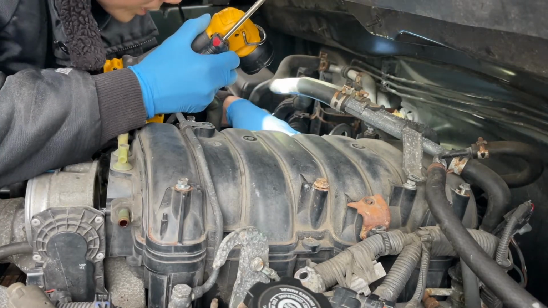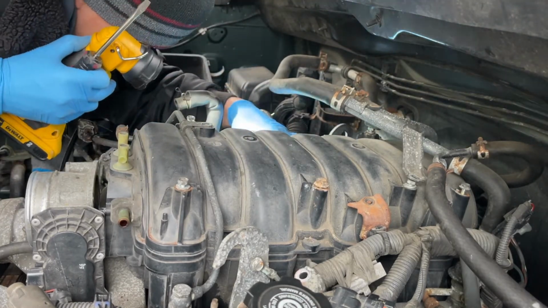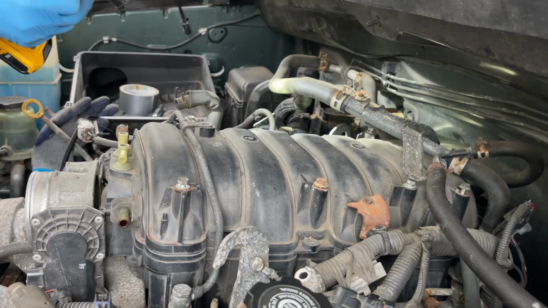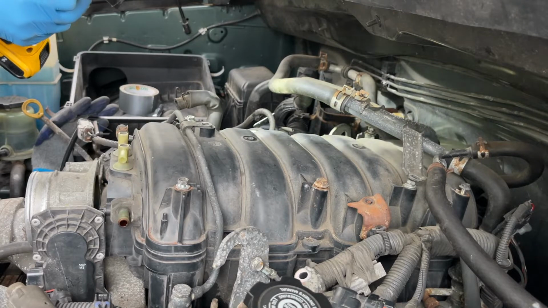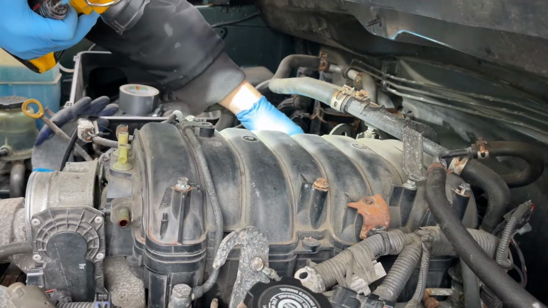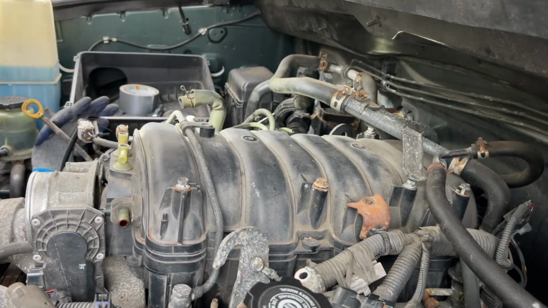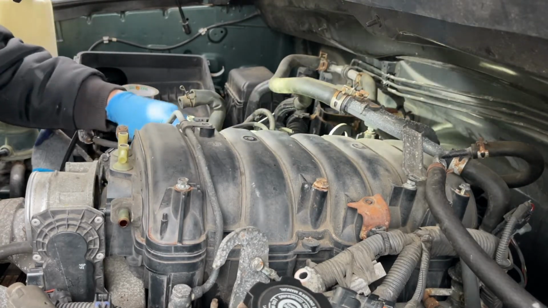Does this come off? Doesn't seem like it does anything. Well, I'm waiting to find out. If fuel comes out, we'll stop moving it.